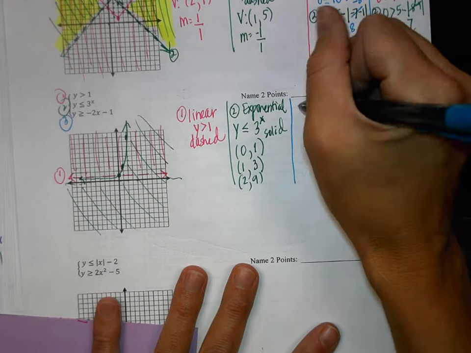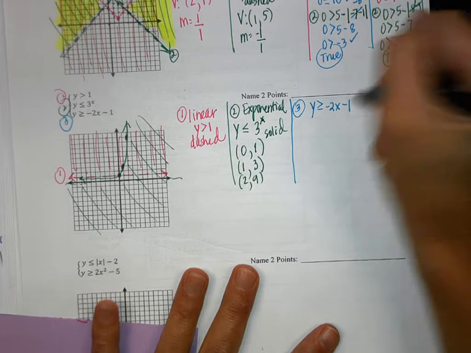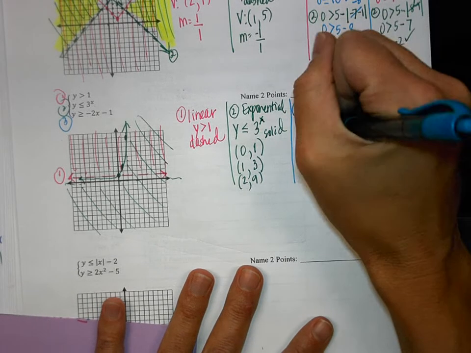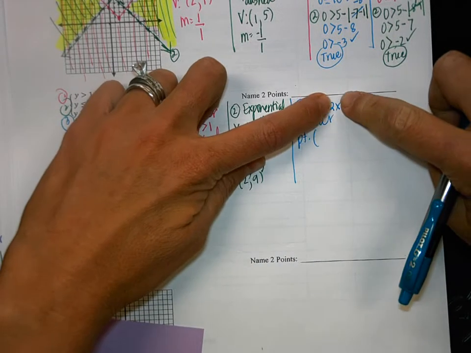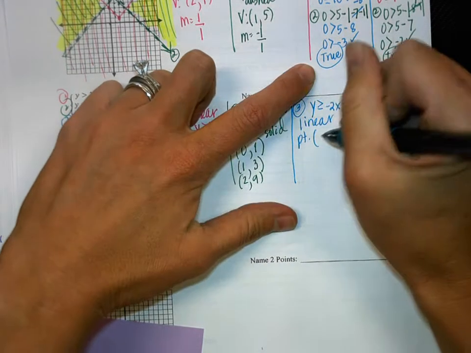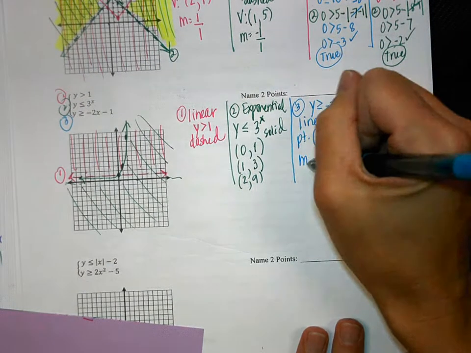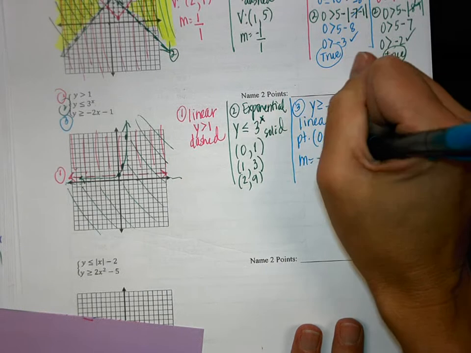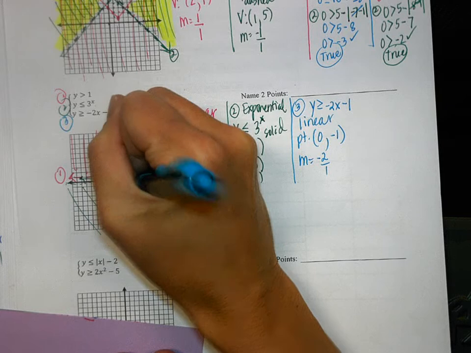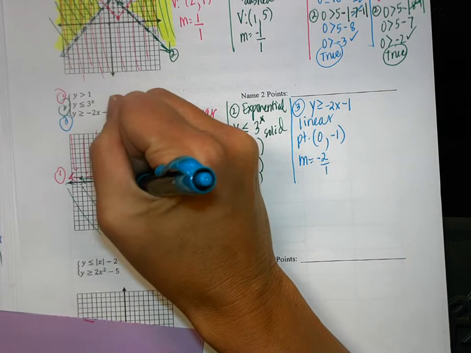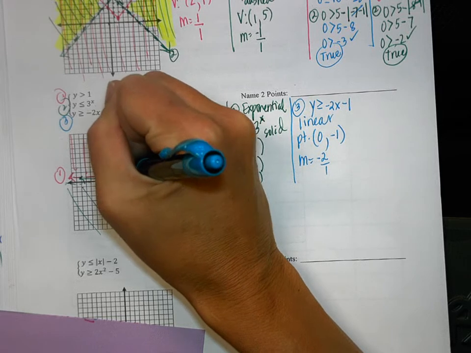So 3. We have y is greater than or equal to negative 2x minus 1. This is linear. Our first starting point is going to be at 0 because nothing's in parentheses with the x, so 0 for the x, and then negative 1 for the y. Our slope is always the value in front of the x, which is negative 2 over 1. So 0 on the x, negative 1 on the y, and then negative 2 over 1 for our slope, negative 2, right 1, negative 2, right 1. And we can do the opposite, up 1, 2, left 1. Oops, I did something wrong.